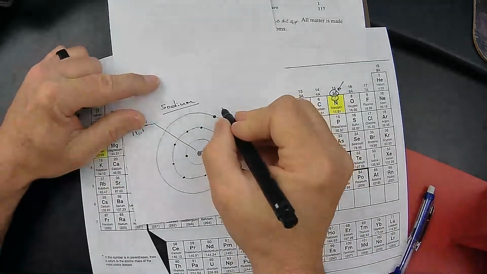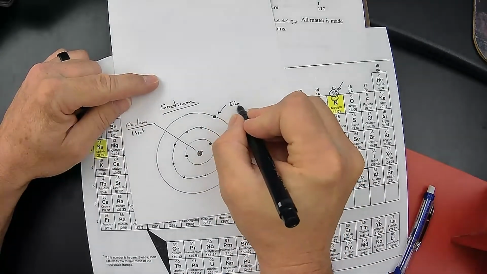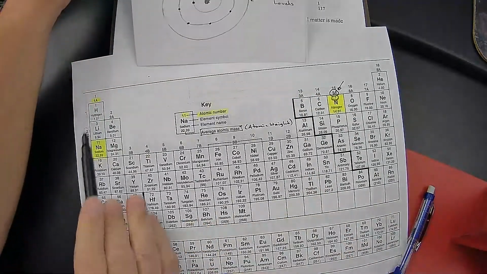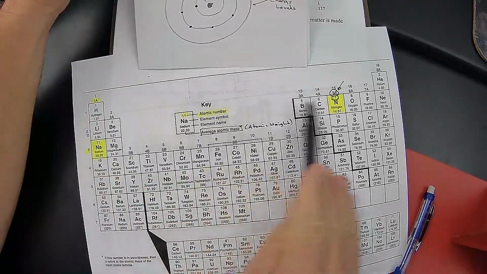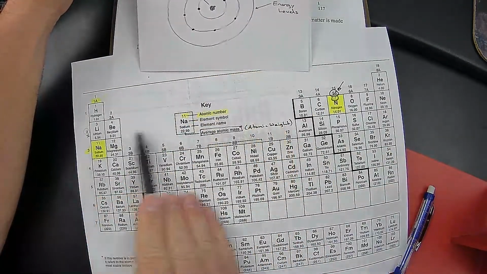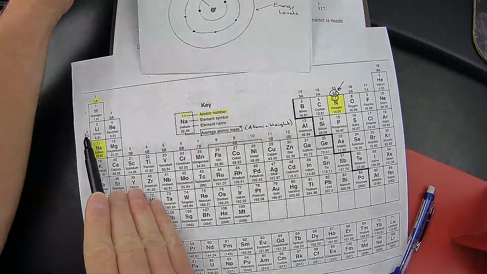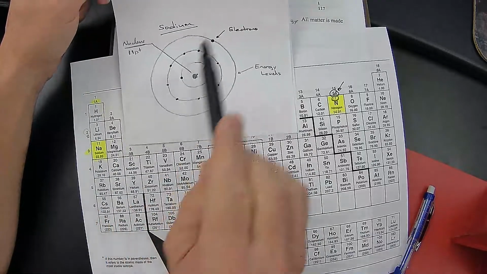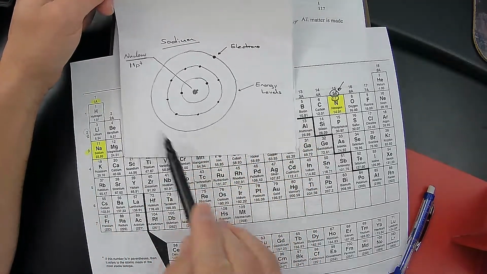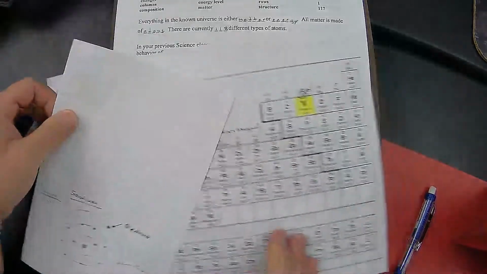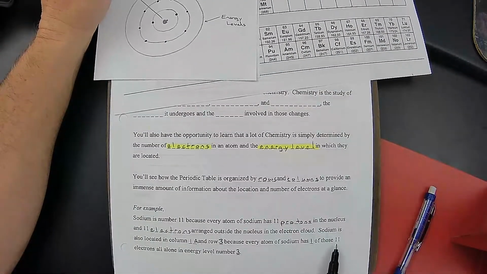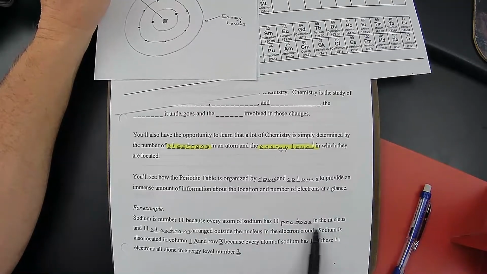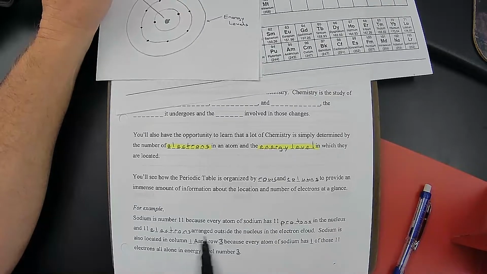These electrons are flying around the surface of that energy level. And then we have the electrons: 2 in energy level number 1 because of row number 1. Row number 1 means energy level number 1. 8 in energy level number 2, row number 2. And then finally, 1 in energy level number 3. 11 total electrons. And what did we say about those 11 total electrons? Sodium has 11 protons in the nucleus and 11 electrons arranged.